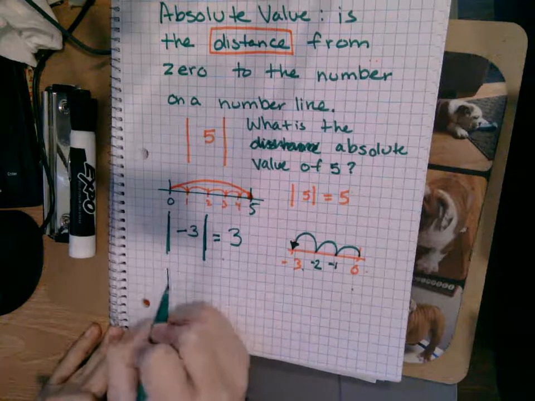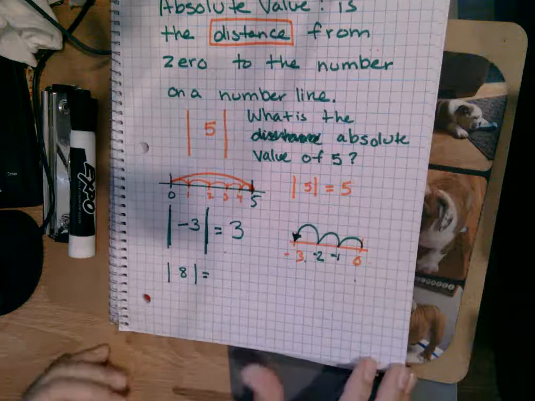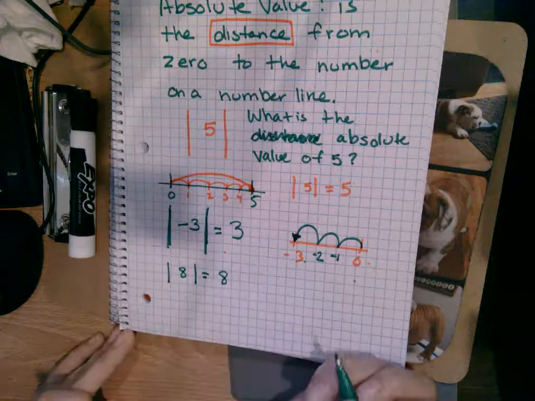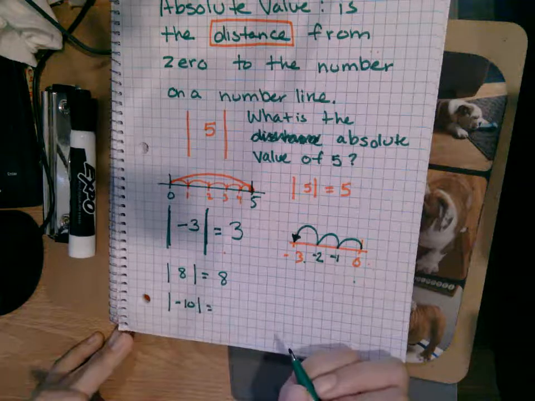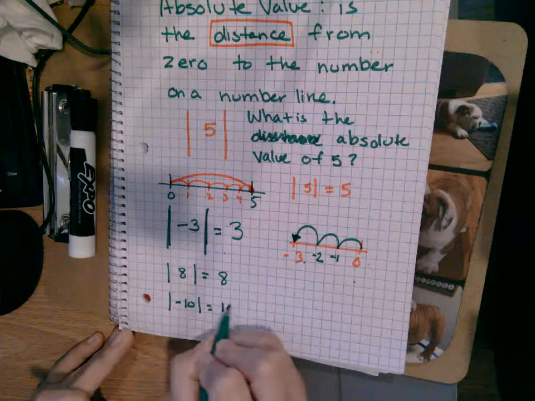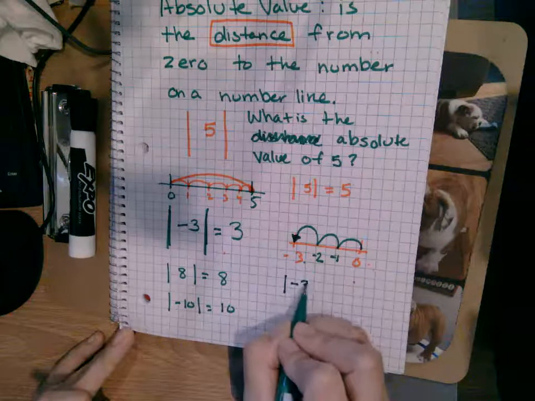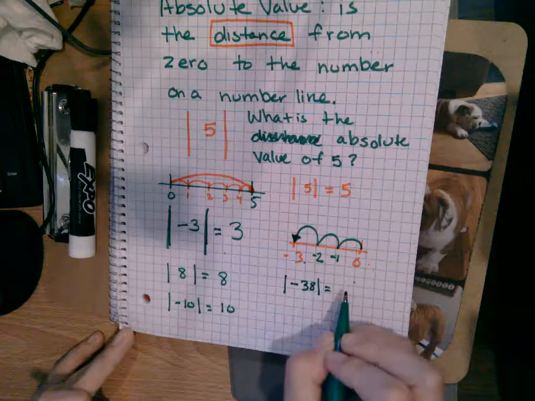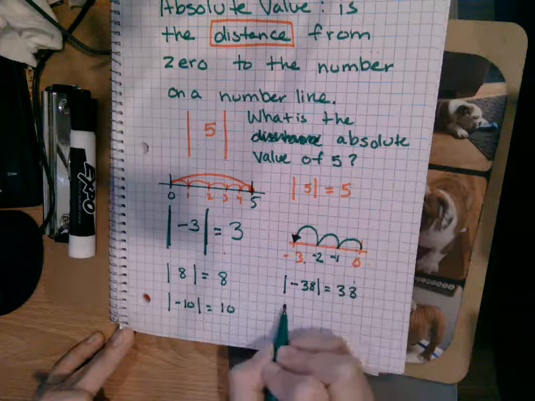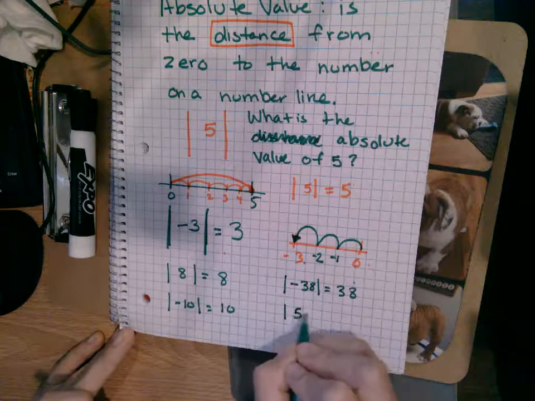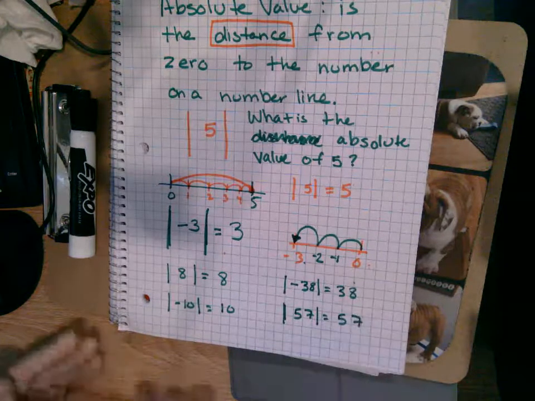What is the absolute value of 8? 8. Very good. What's the absolute value of -10? 10. What's the absolute value of -38? 38. What's the absolute value of 57? 57. Just go, Mel, you're going a little fast.